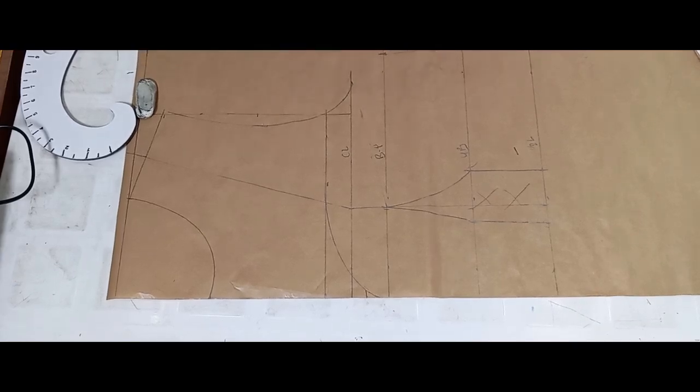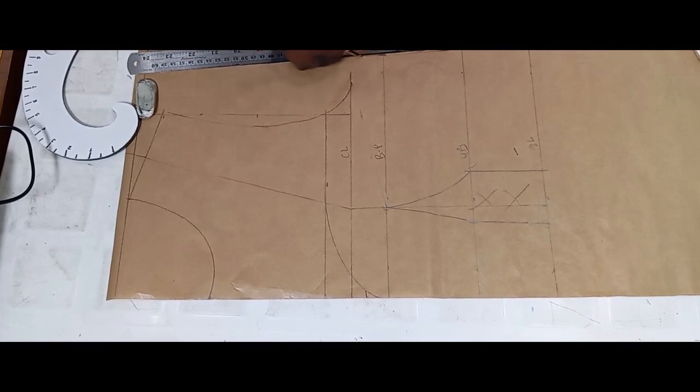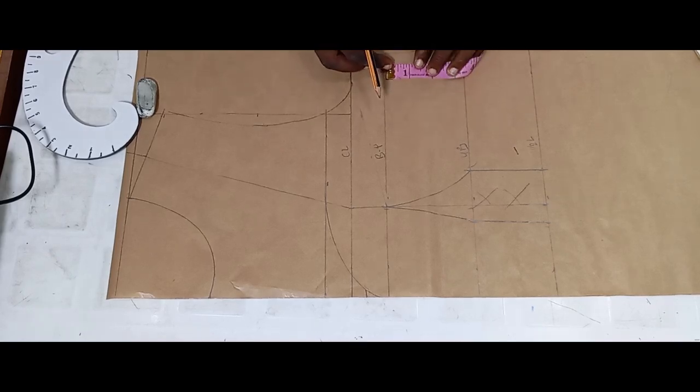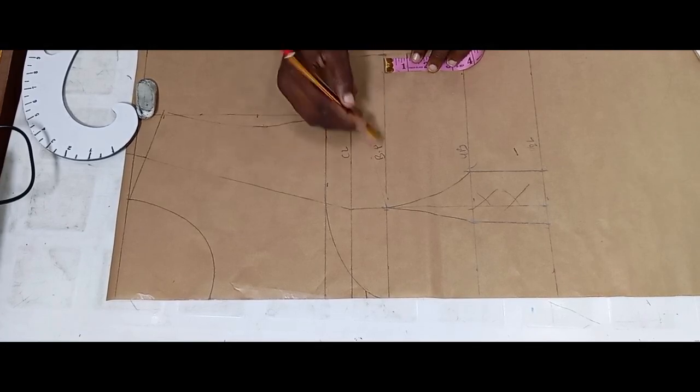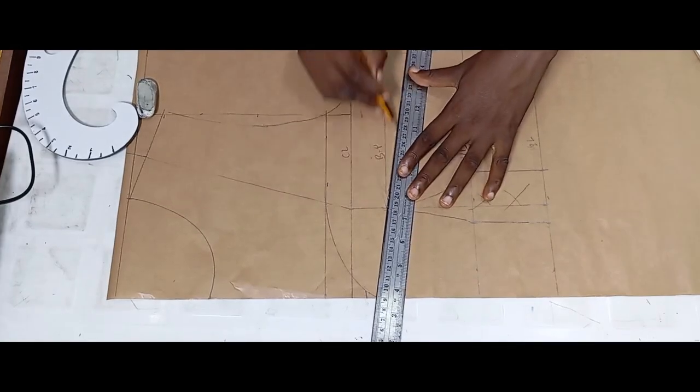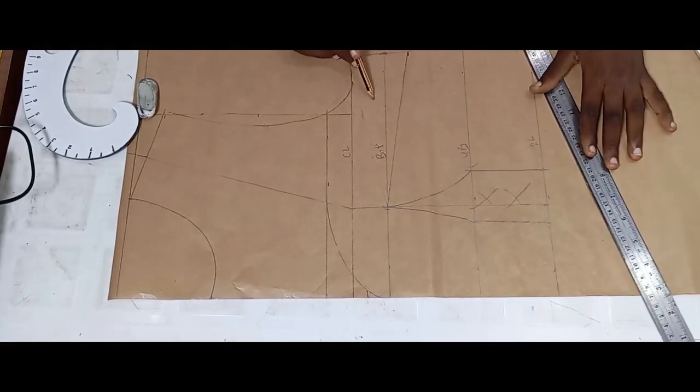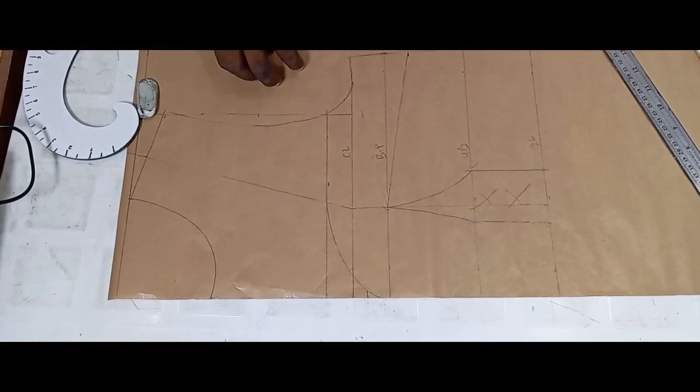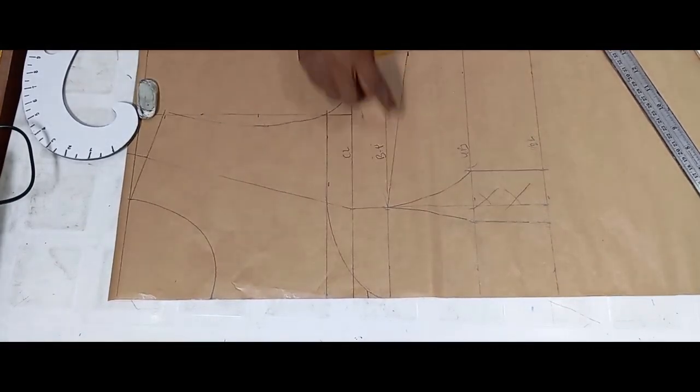Okay, so after connecting your horizontal measurements together, the next thing you are going to do is to create your bust dart. For me, the difference between the front and the back is just 1 inch. So I'll come down by 1 inch from my breast point, then I'll connect it back to my breast point. Okay, so like this. So what I'm going to do now is I'll cut out this pattern so that I can open up my bust.